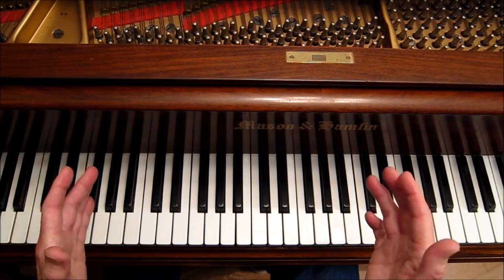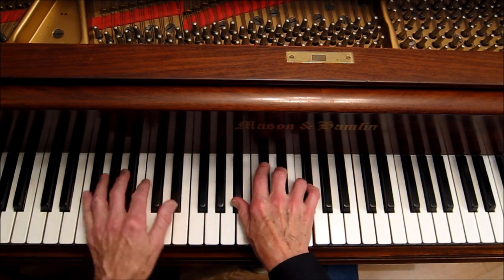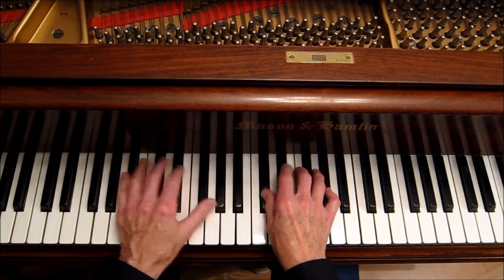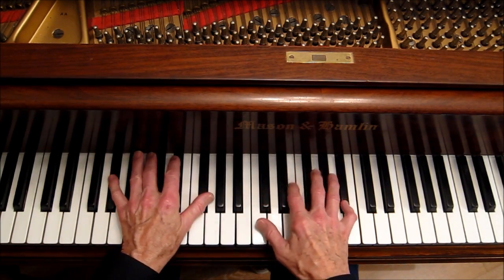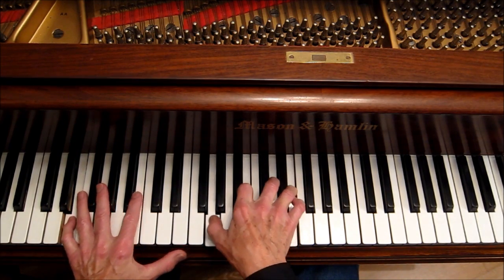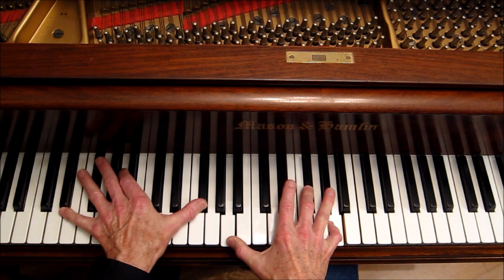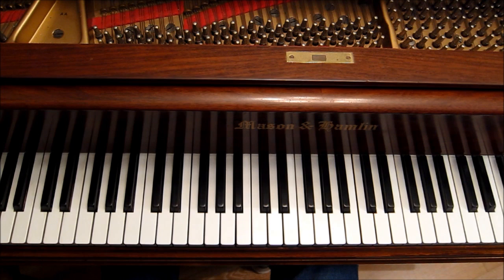Okay? But the important thing here is to see how the transition is up to the 2-5. Now we're in D major. So that's up a half step for Body and Soul on the bridge.